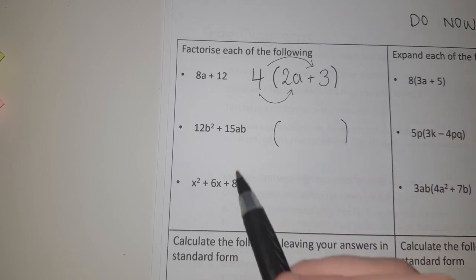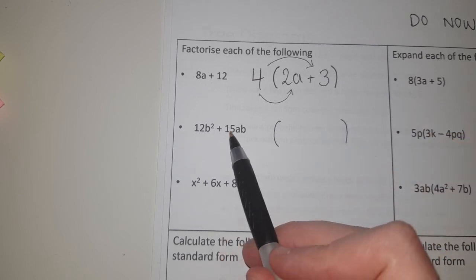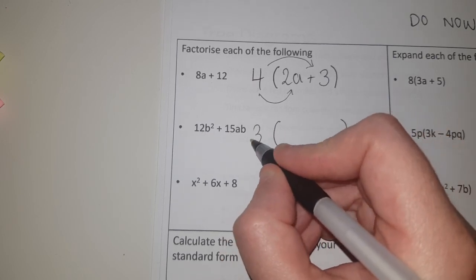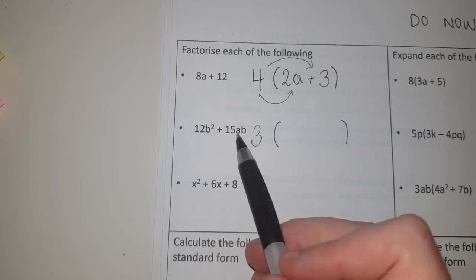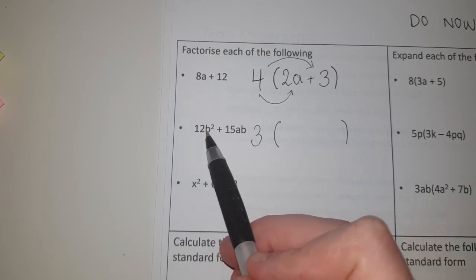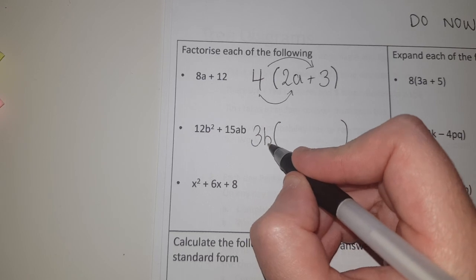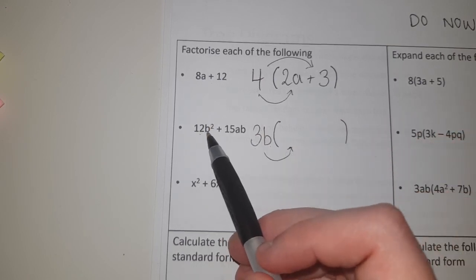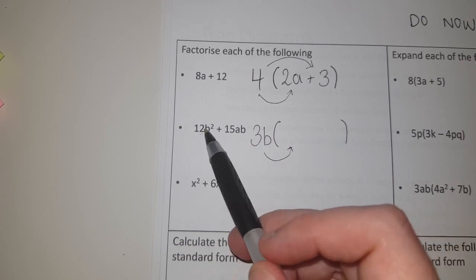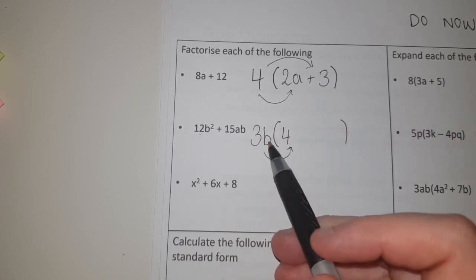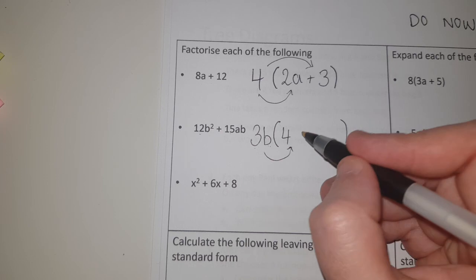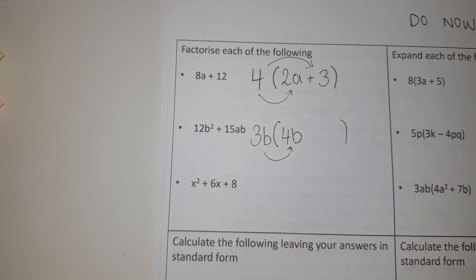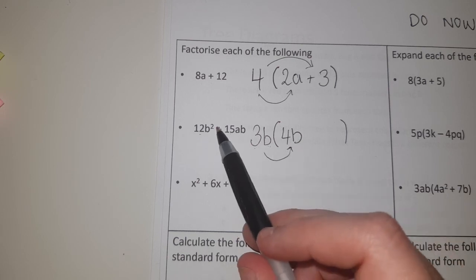Next one, again, you've only got two terms, a little bit more complicated, but still only two terms. This time, if I look at 12 and 15, the biggest number I can divide both by is 3. There's not an a in both, but there is at least one b in both, so I can put a b outside. So we say, what do we multiply 3b by to get 12b squared? Well, to turn the 3 into a 12, I need to multiply by 4. To get the b to become b squared, I need another b. Because remember, a squared term is a term multiplied by itself. So b times b gave us b squared.